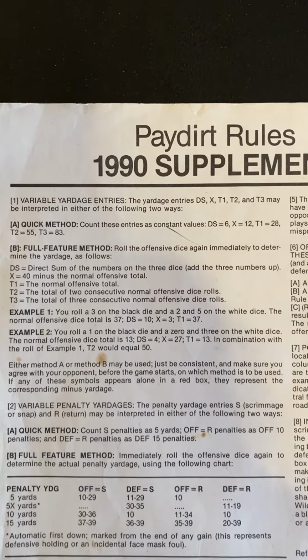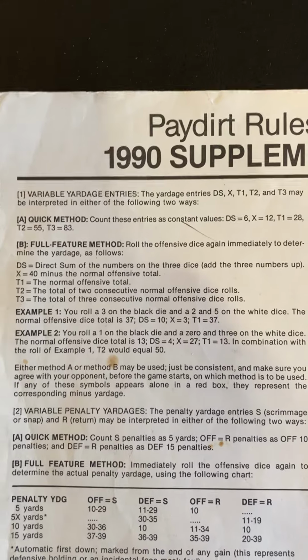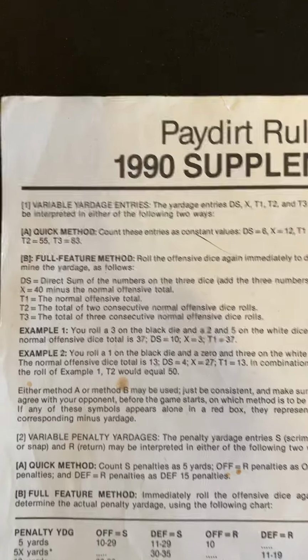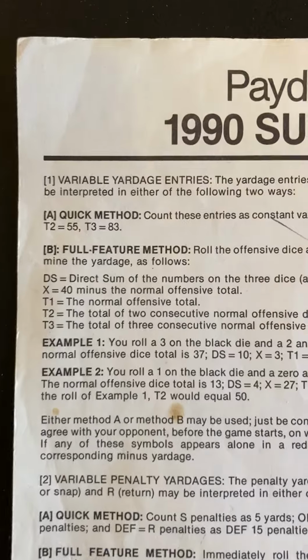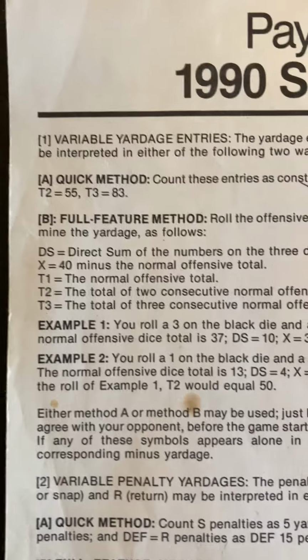So what exactly are variable yardage factors? When Dr. Nicely came back to make more charts for Paydirt in 1988, this is one thing that he added. It's called the variable yardage factor. Here's what they are: the DS, X, T1, T2, and T3.